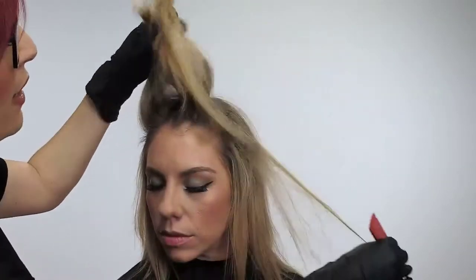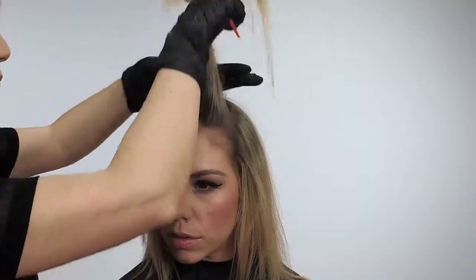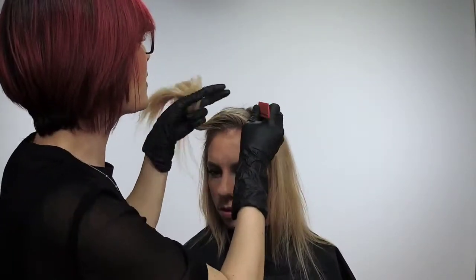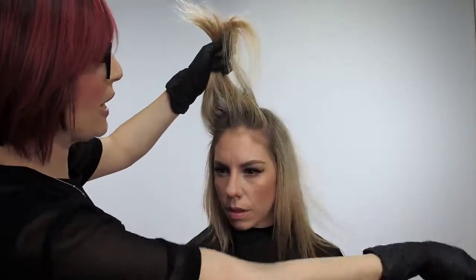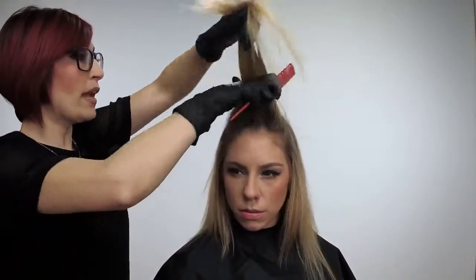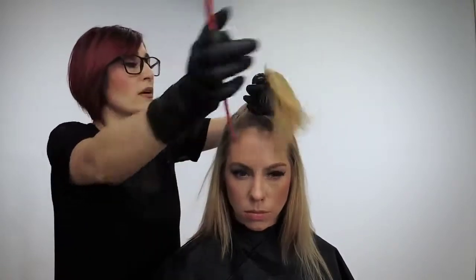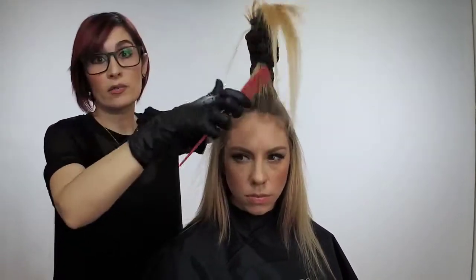The apex is actually the highest point on the head. And the reason why I'm stopping there is because I want to get a little bit of blend. When the hair falls over, I'm going to get a nice, beautiful shadow on the surface of the hair and more brightness around her face.